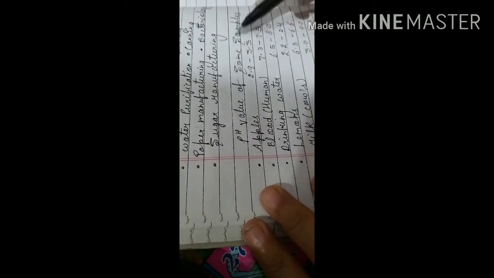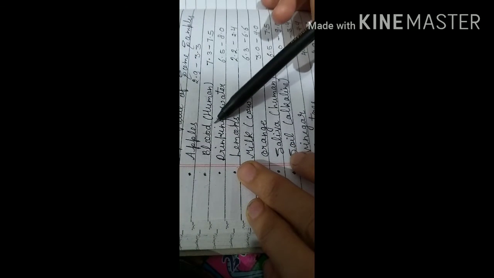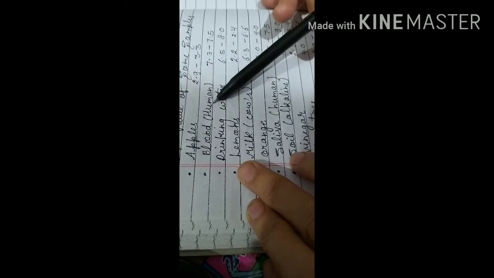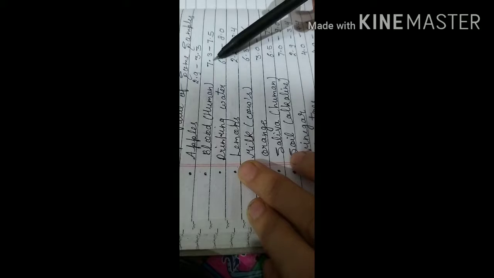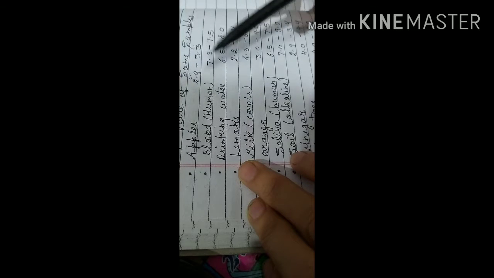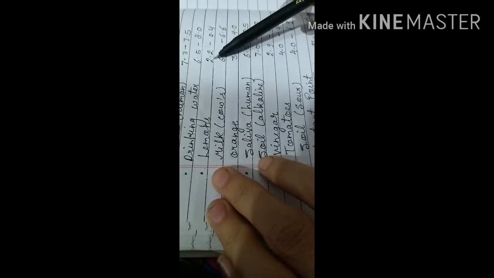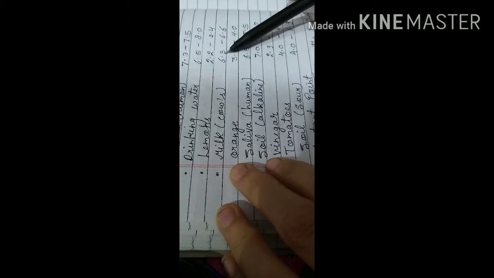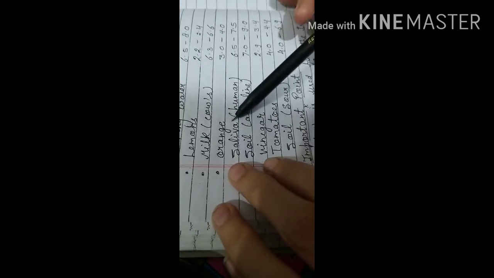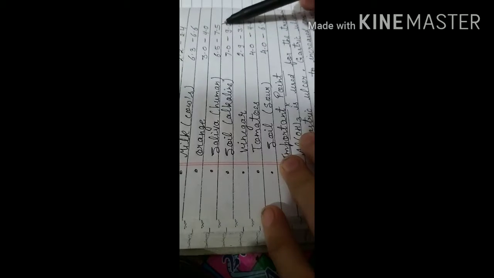So the pH of some important samples that I am going to show you. First, apple, pH range 2.9 to 3.3. Human blood, here I have given the value of human blood, 7.3 to 7.5. Drinking water 6.5 to 8.0. Lemons 2.2 to 2.4. Cow milk has 6.3 to 6.6. Orange 3 to 4. Human saliva 6.5 to 7.5.